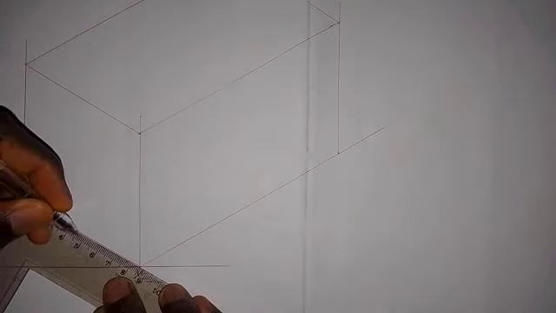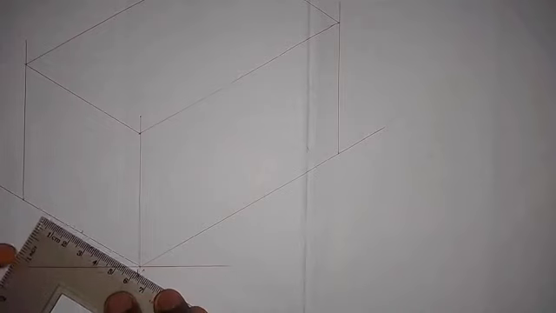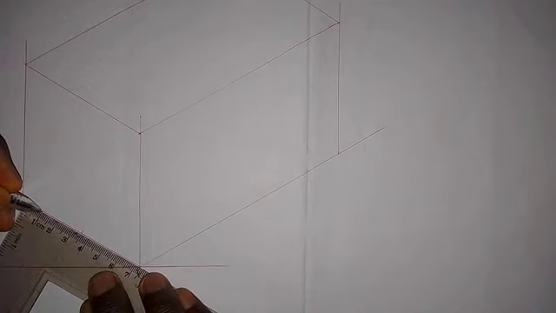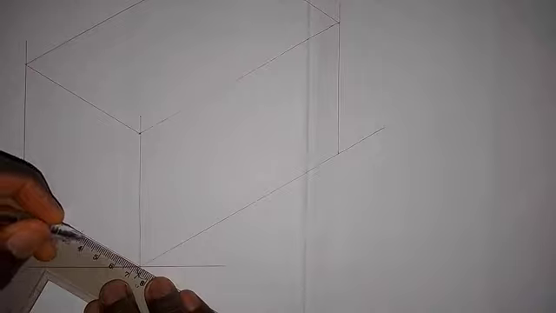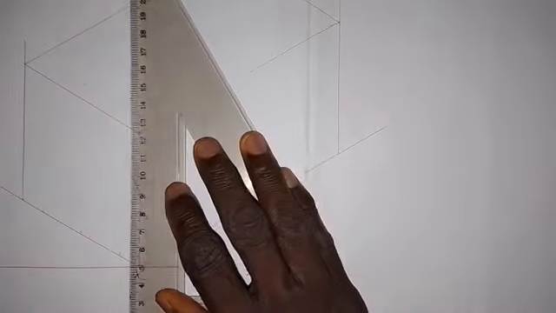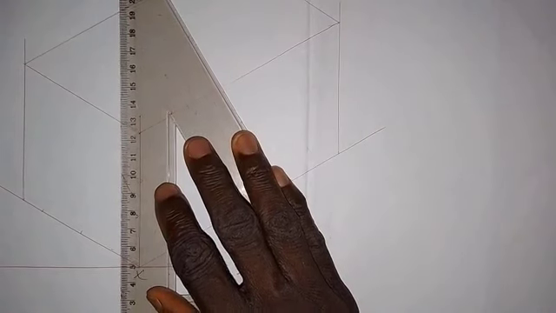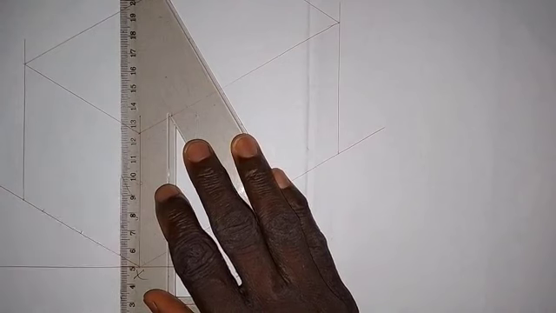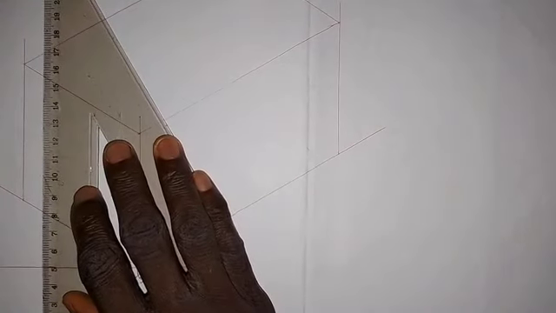So this is 37.5 here. Okay, now from this point I will take a measurement of 25 millimeters to this side, and also I will take 25 millimeters to this side like this. Then I'm going to draw a vertical line at this point. Here I will draw a vertical line, and at this point I will also draw a vertical line.